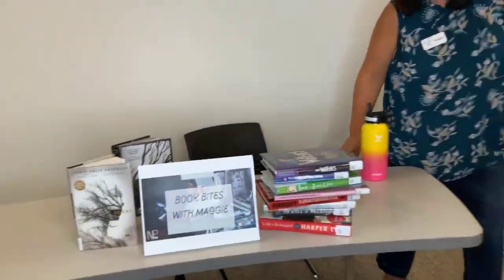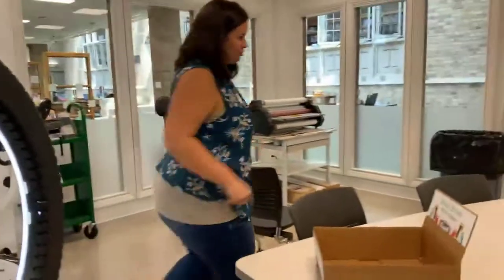Do you maybe want to show people where the graphic novels are? Sure, you're gonna walk that way? Yeah. Okay, come follow us. We'll show you where the graphic novels are here in the Napanee Public Library. And we're not gonna trip.